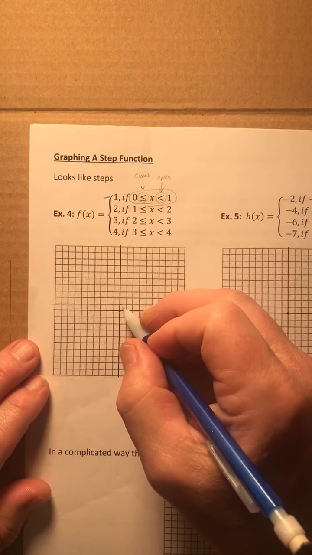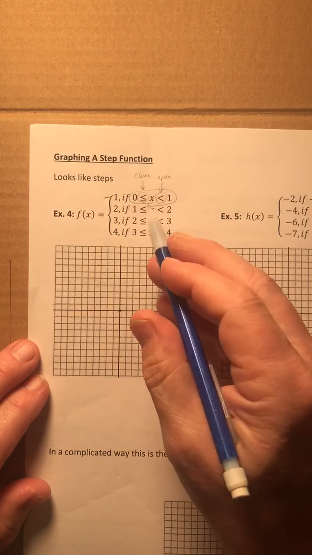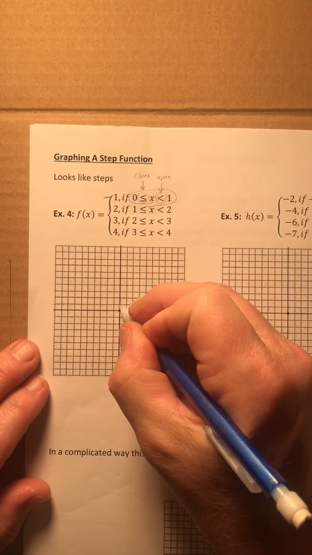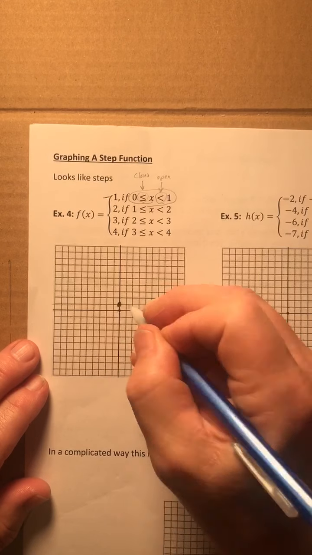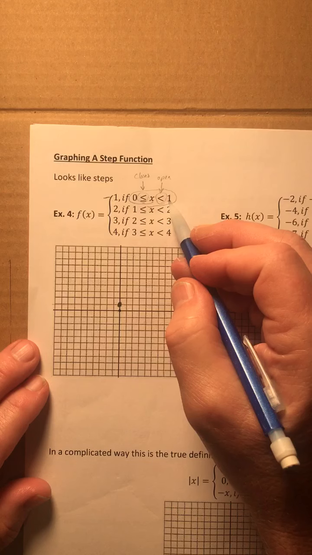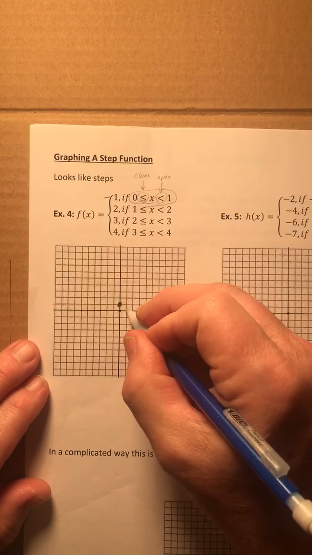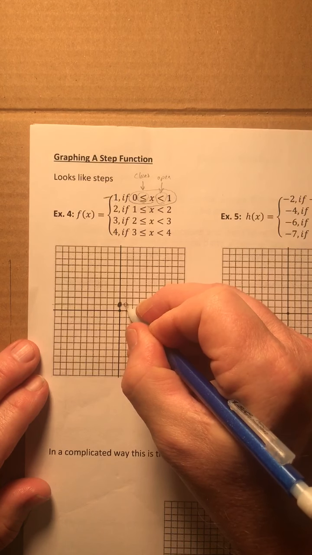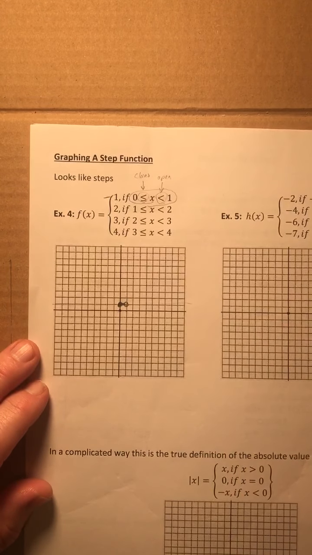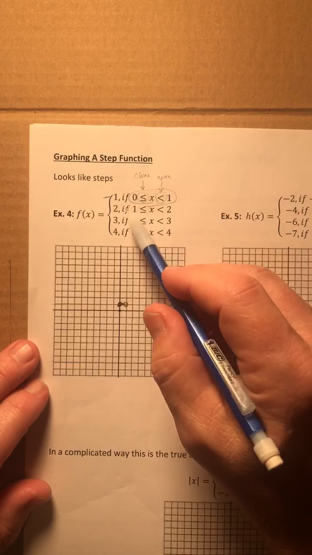So, again, we go over to our 0, which is right here. We go up to where the 1 is, and we're going to put a closed circle. So here, closed circle. Then we go to our 1, and 1, and we're going to put an open circle. So 1, 1, open circle, and we only really want the piece that connects these two. So we just connect those two. All right, that's the first one.